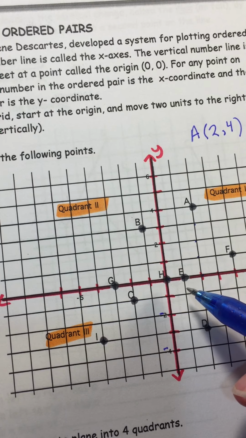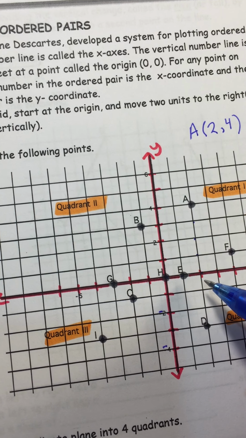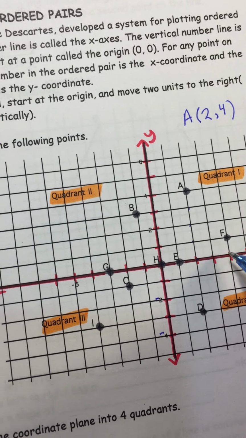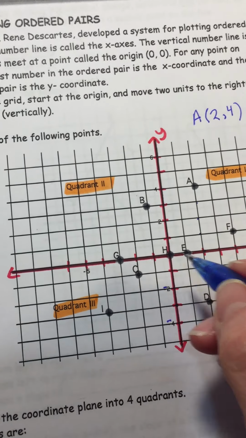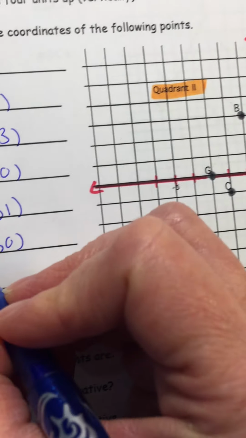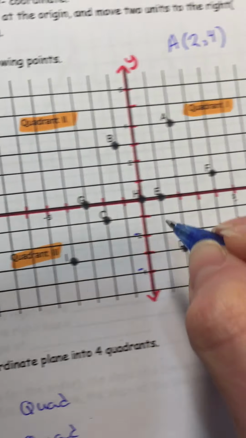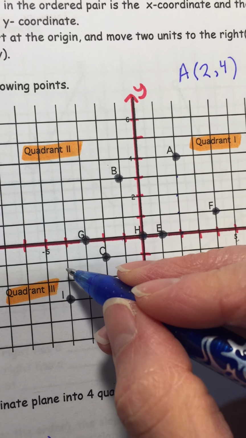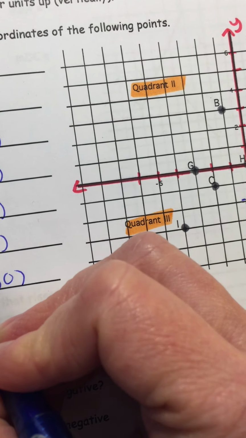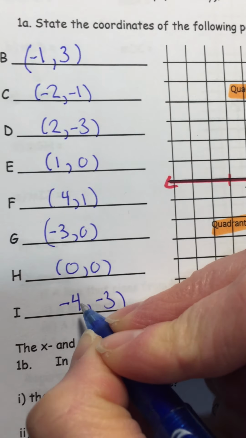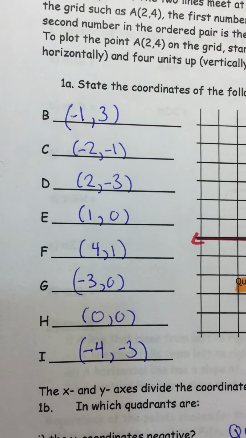Just checking that I didn't make any mistakes here. I'm just copying it down, and then I realized I may have made a mistake. Okay, so far so good. And H is at the origin, 0, 0. And I is 1, 2, 3, 4 over, and 1, 2, 3 down. We're going 4 over in the negative direction and 3 down. Okay, so those are your answers.